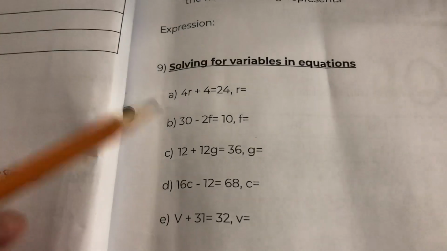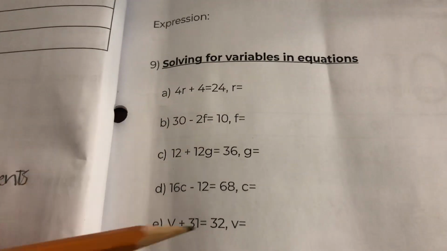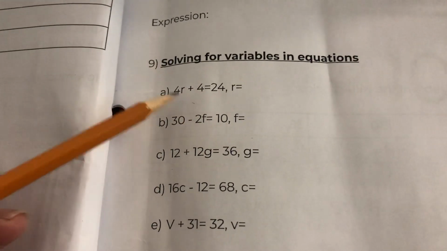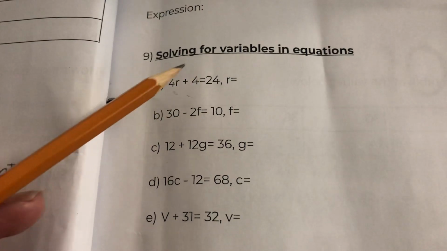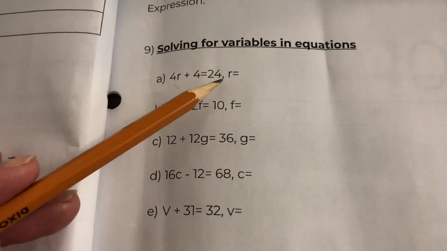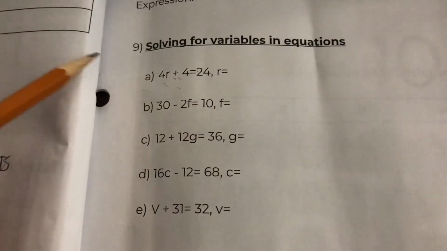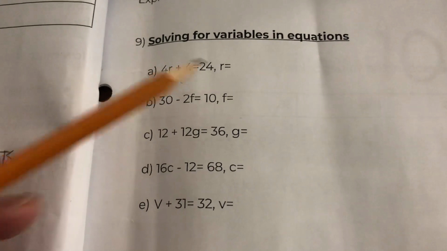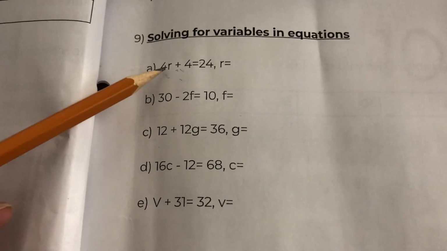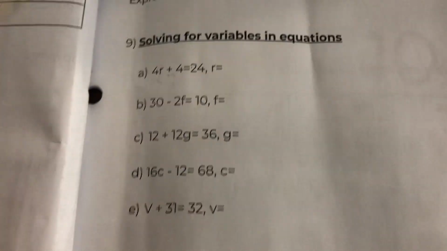Solving for variables and equations, we went through 2 strategies last week. You can either do substitute or cancellation or just look at it. So for example, for this first one, you're asking yourself, well, first of all, whatever's on the left side of an equation has to equal what's on the right. So if this side equals 24, this side also has to equal 24. So you're going to ask yourself, 4 multiplied by what plus 4 equals 24. So you would figure out, well, 4 times 5 is 20, plus 4 is 24. So that means that R has to equal 5.